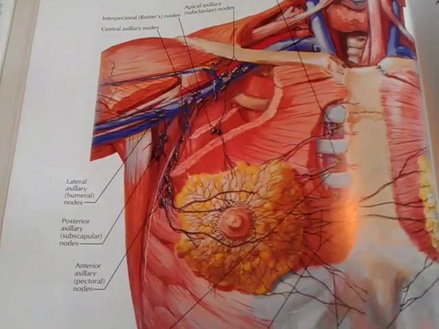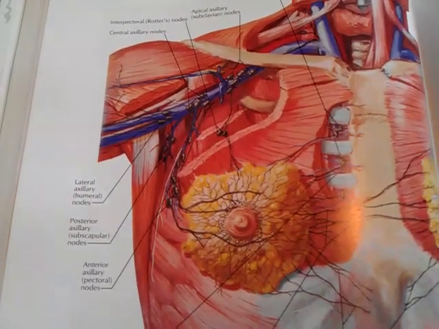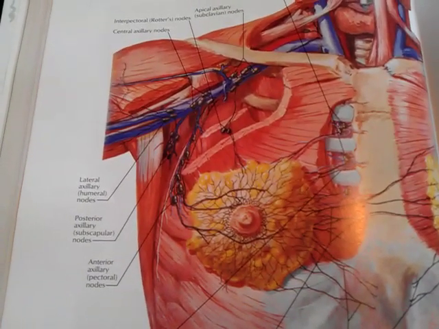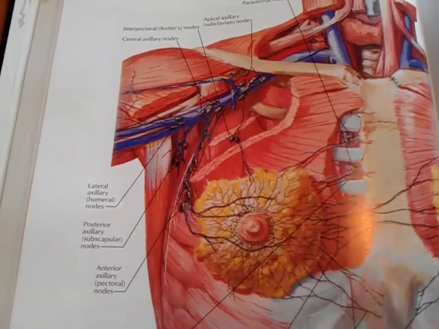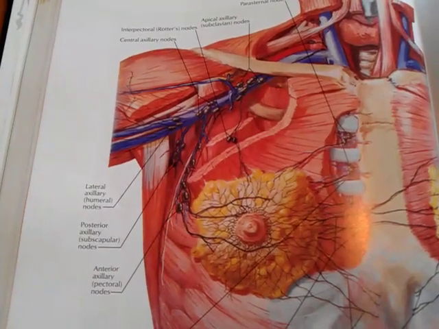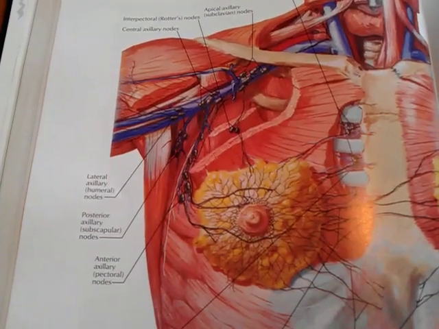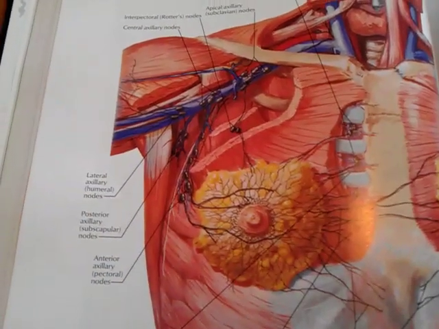Question 100. Lymph drainage of the upper limb and thorax. Lymph vessels of the upper limb drain lymph into the axillary lymph nodes. We have division into superficial and deep lymph vessels.